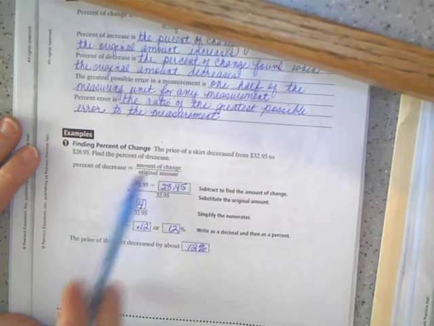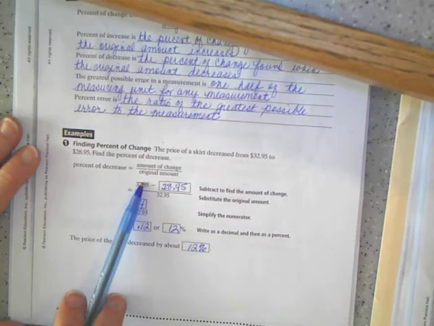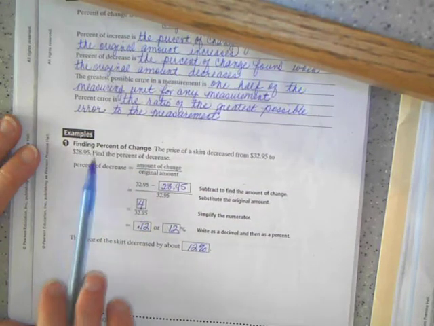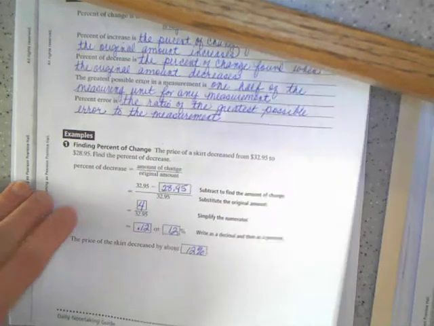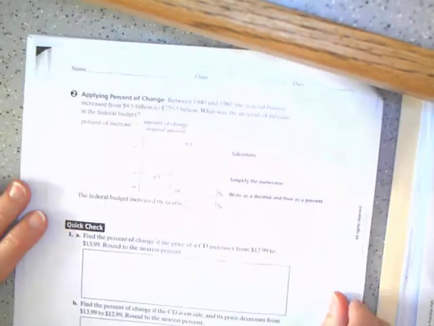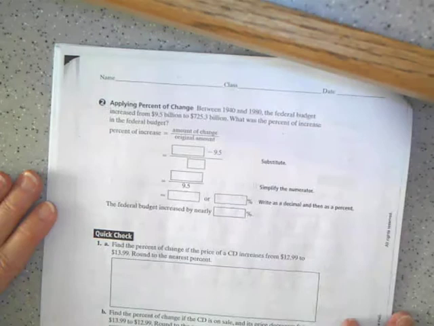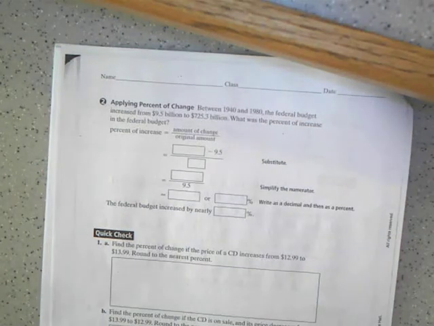Okay, so again, it's the amount of the change divided by the original amount. This was a decrease because the price went down. If your original price went up, it would be a percent of increase. Okay, which we'll see here in example number 2, applying a percent of change.